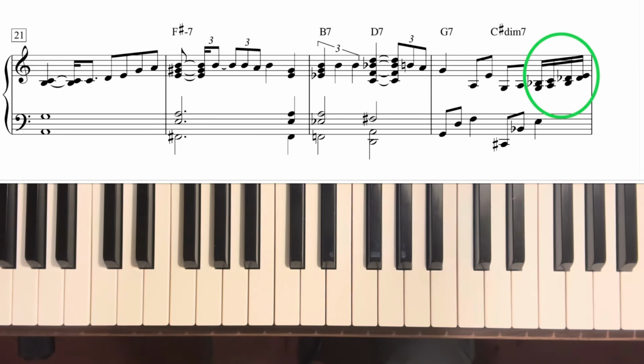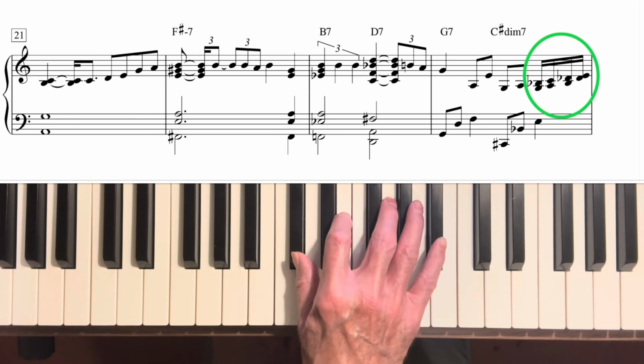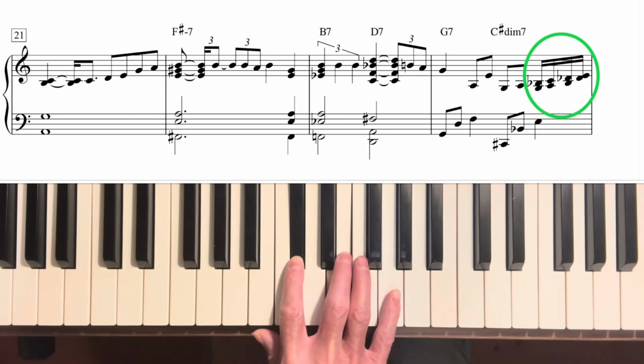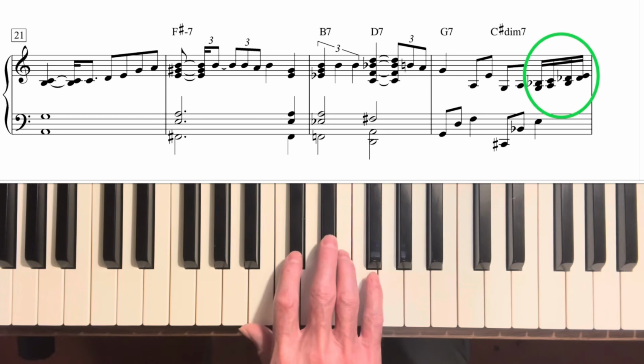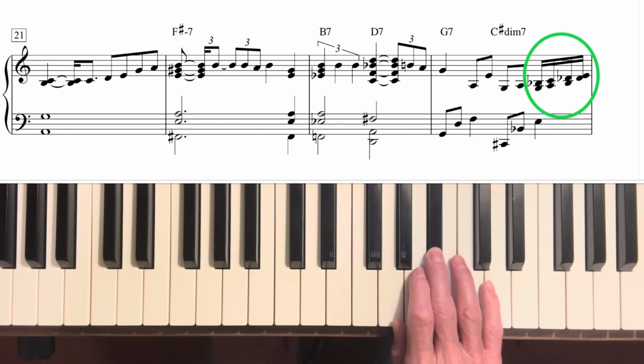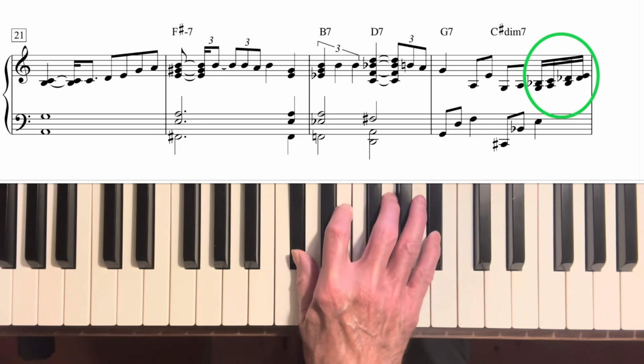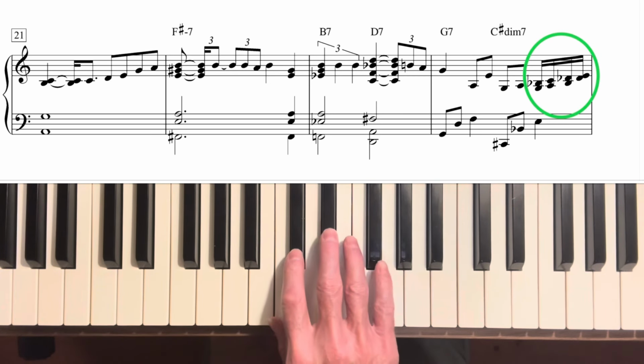In the intermediate to advanced level arrangement, there's a nice little run at the end of bar 24 in thirds over a C sharp diminished 7th chord. Now remember, when you've got a diminished 7th chord, you can approach each chord note from the note a semitone below. So C to E, I can use D sharp to approach the E. And then I can approach the G from F sharp, the B flat or A sharp from A, and so on. So out of that chord, we end up with what we call a diminished scale.